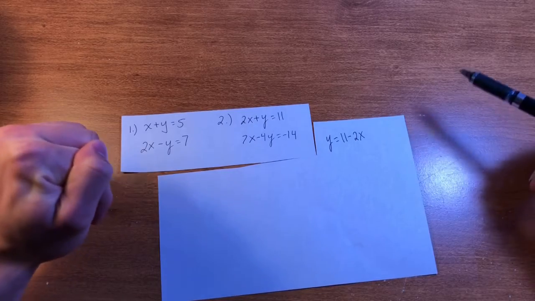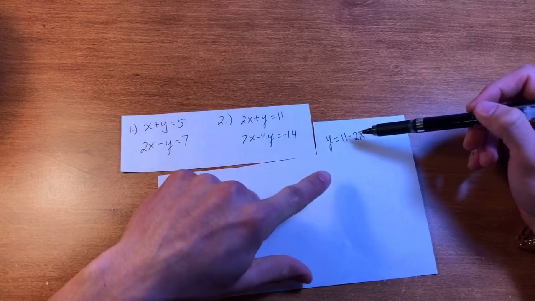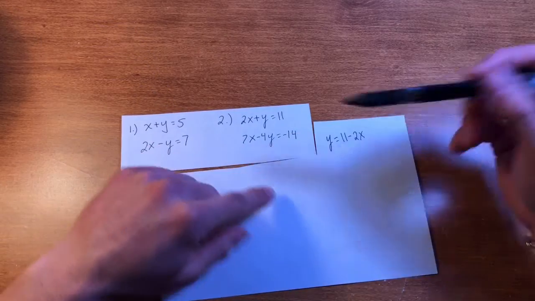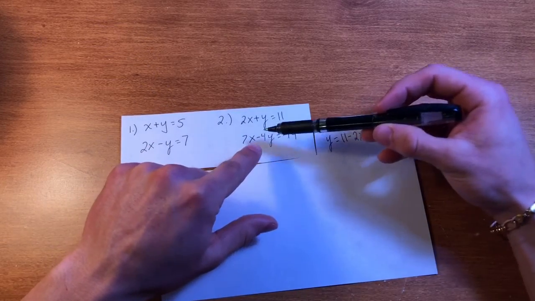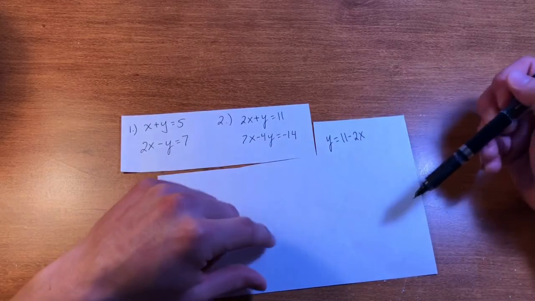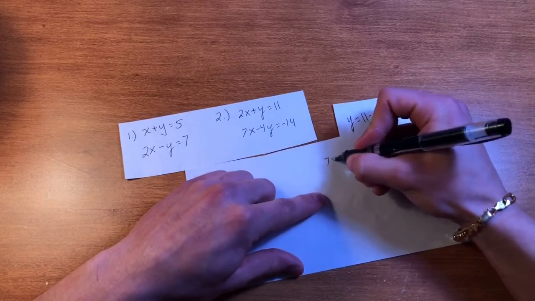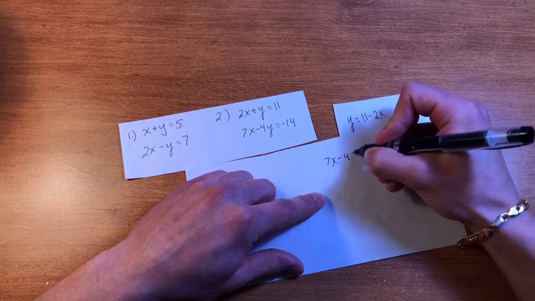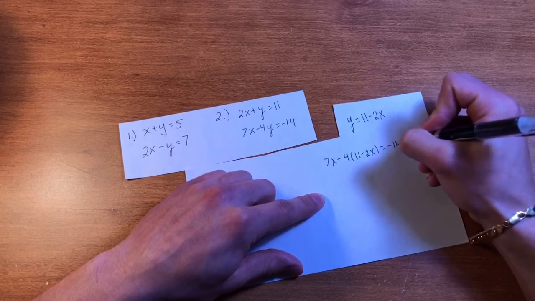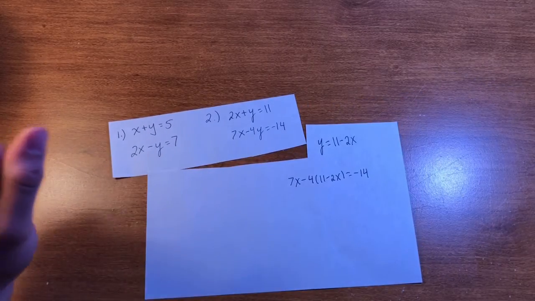Great. So now what I want to do is substitute into my second equation here. So this says 7x minus 4y, which is now 11 minus 2x, equals negative 14. So again, 7x minus 4 times y. Well, y is 11 minus 2x, equals negative 14. There you go.